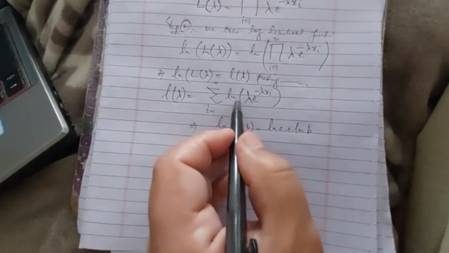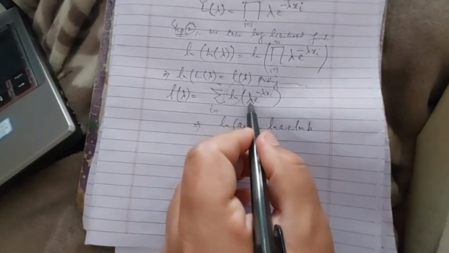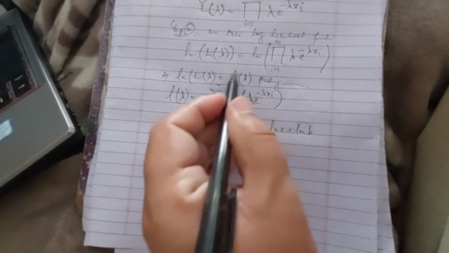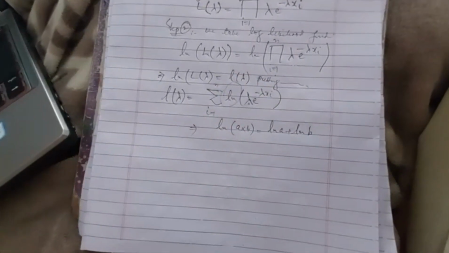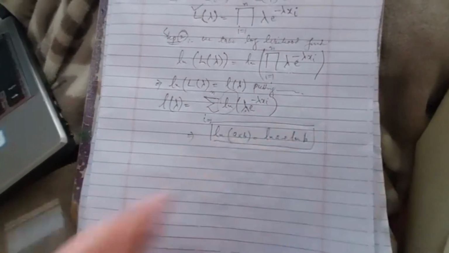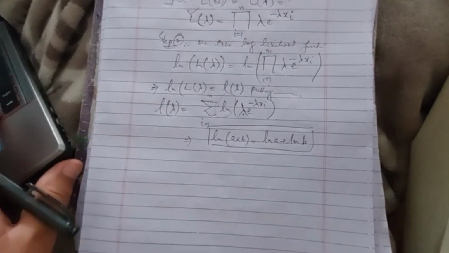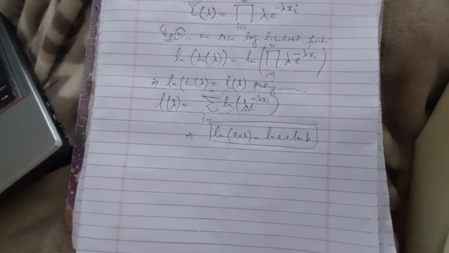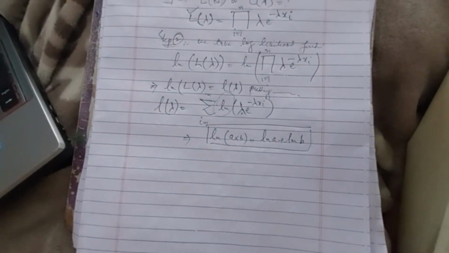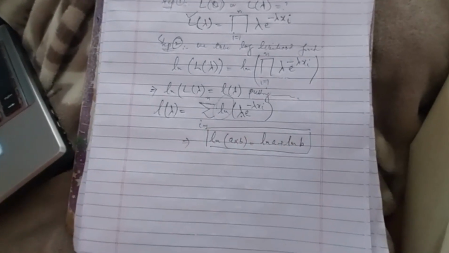So here this logarithm will go inside and this product will be converted into summation. That should be understood. This is the property that we use. These are the basic properties and you need to understand them. Division is converted into subtraction and multiplication is converted into addition when we apply log.